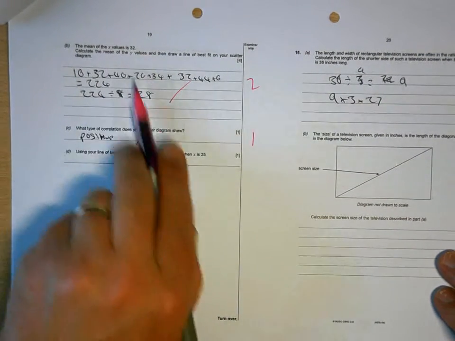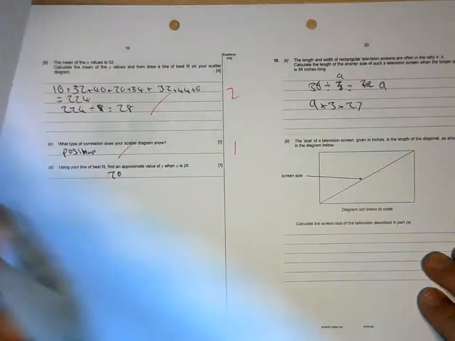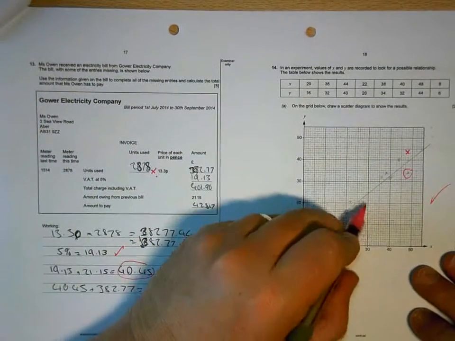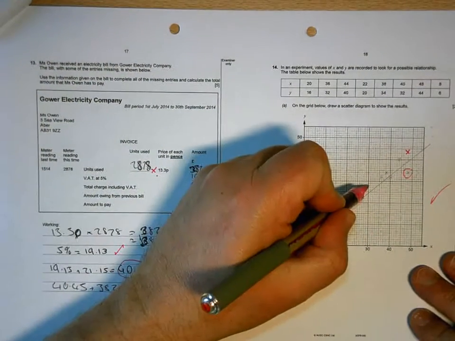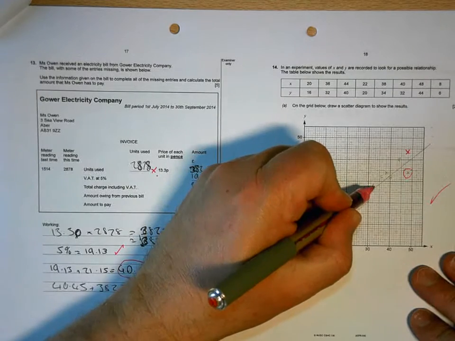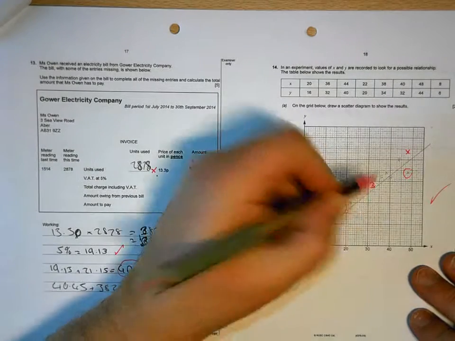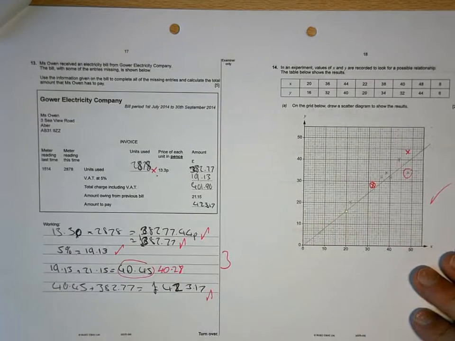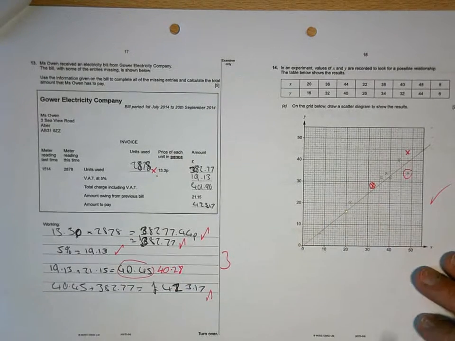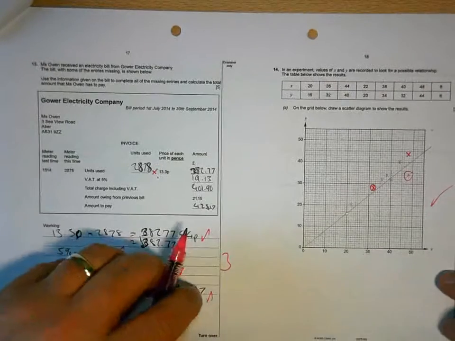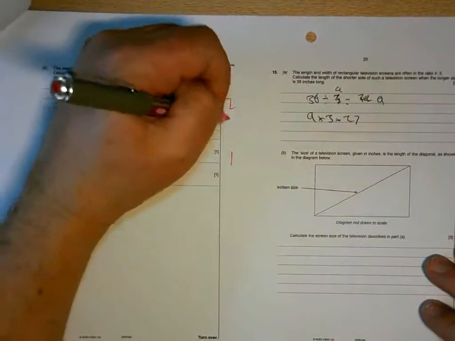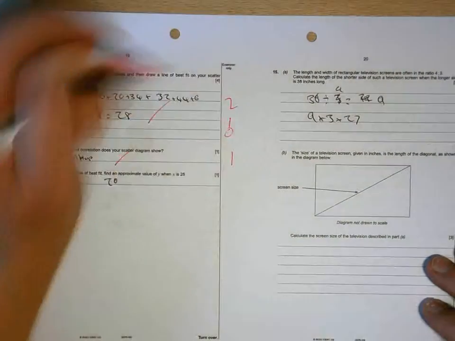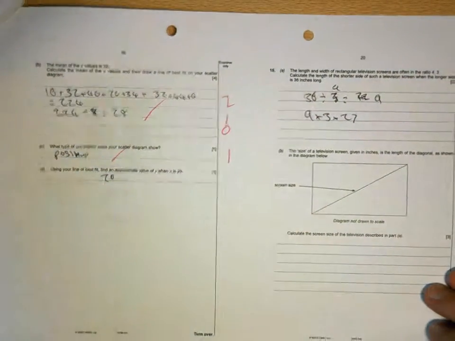Now you need to draw a line of best fit, and your line of best fit has to go through 32.28, which it doesn't. So 32.28 is there. So you plot that point on, and then you draw your line of best fit, making sure it goes through that point. So you didn't do that, but you have drawn a reasonable line of best fit, so you will get 1 out of 2 for that.